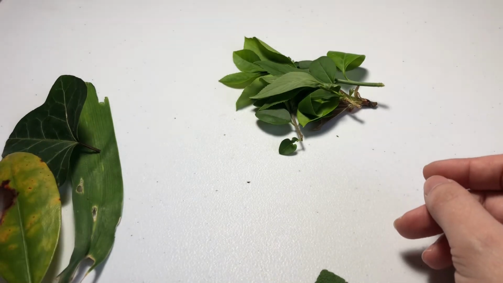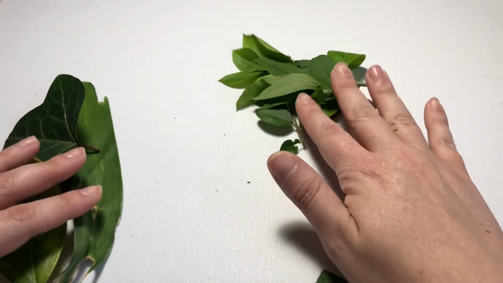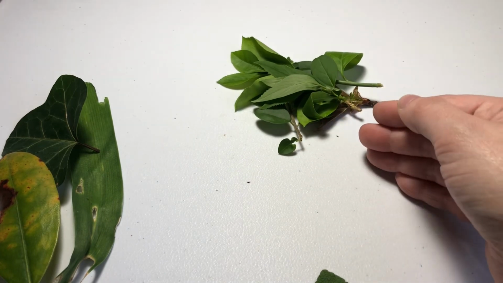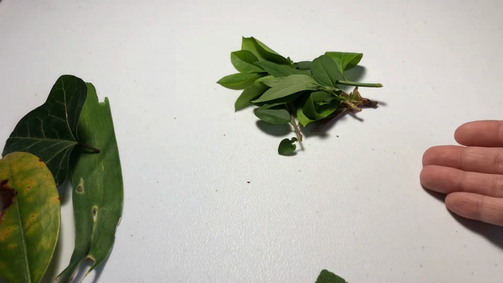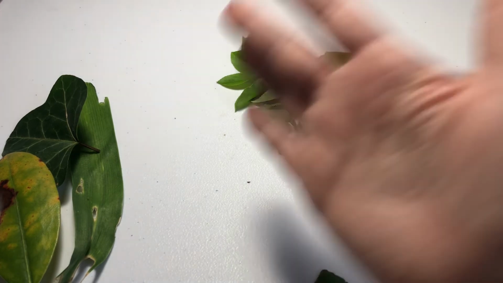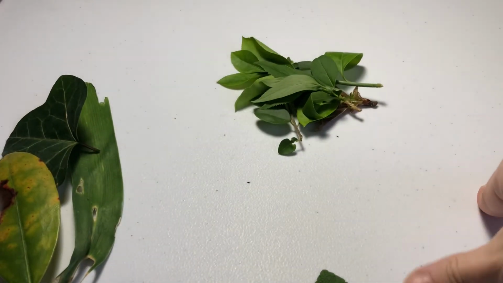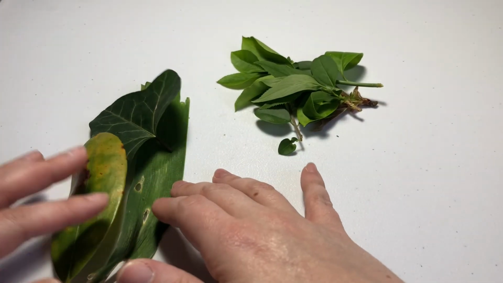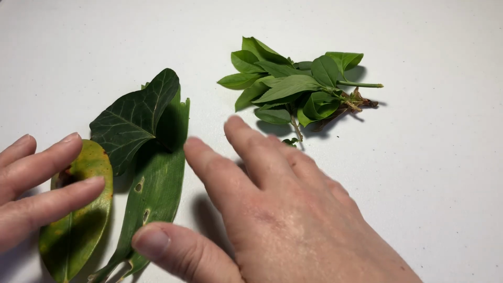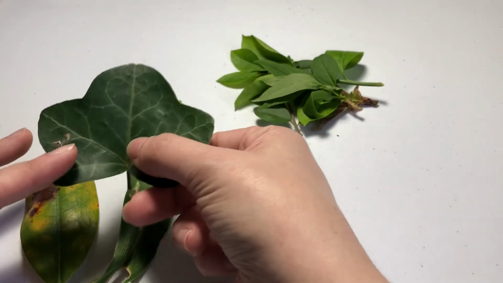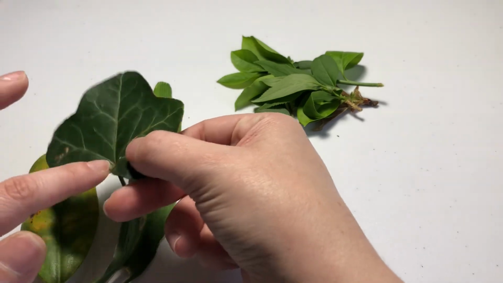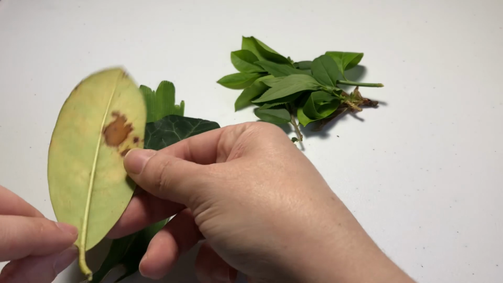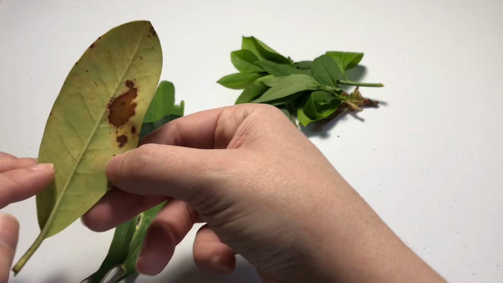So you can also sort them that way. Within compound, you could sort them according to whether they're imparipinnately compound, parapinnately compound, pinnately compound versus palmately compound. Within the leaves in general, you could sort into whether they have palmately reticulate veins, like this one, where they all go to one point. Pinnately reticulate veins. So there's lots of different options.